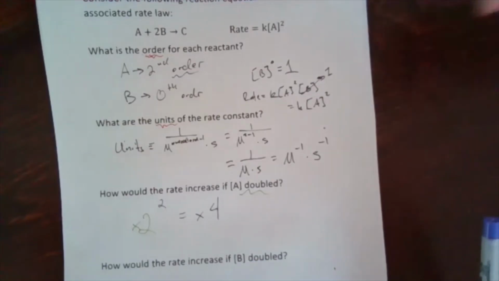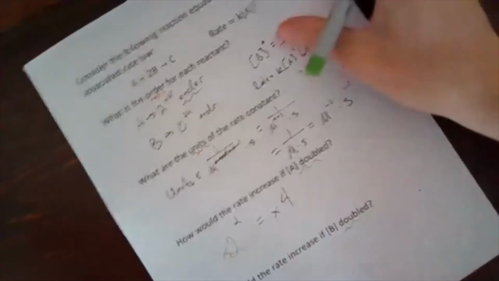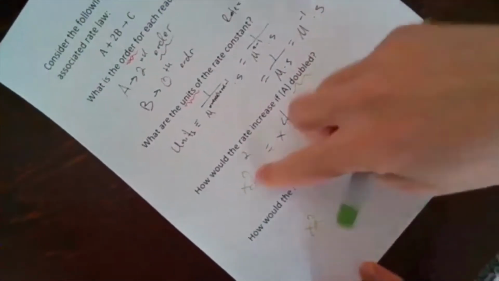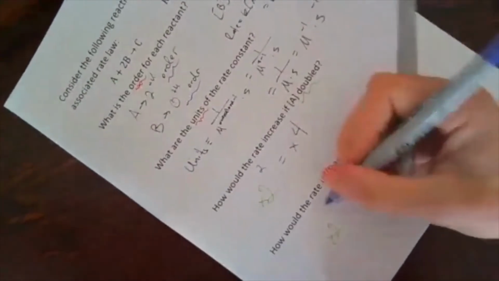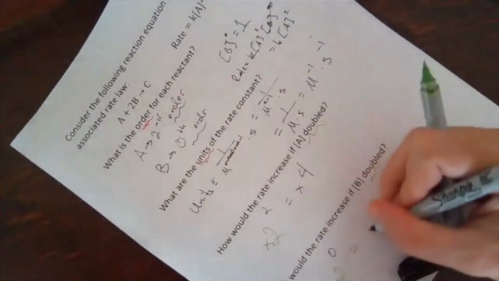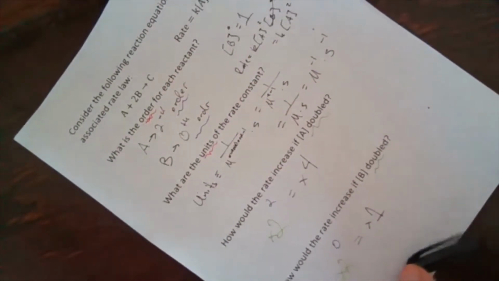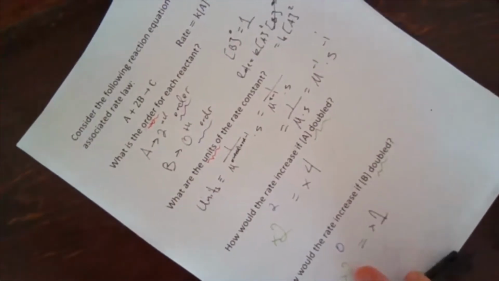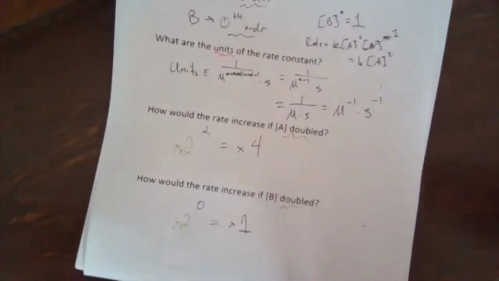All right, so then in this case, we're going to double B, concentration B. So I'm going to do times 2. And then again, I want to take out the order. Well, the order in this case is 0th. So I'm going to do times 2 to the 0th order, and that is equal to times 1. And so how would the rate increase if B doubled? It wouldn't. You would take the rate and multiply it by a factor of 1, which is unchanged.